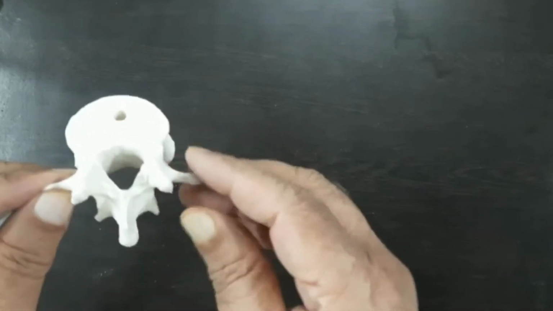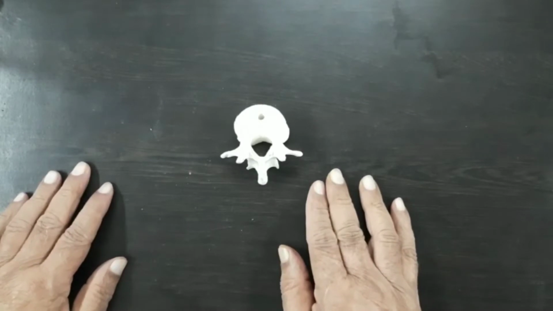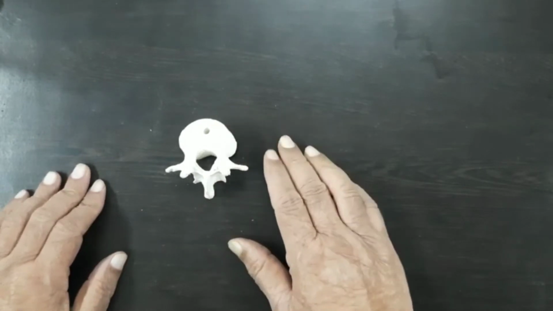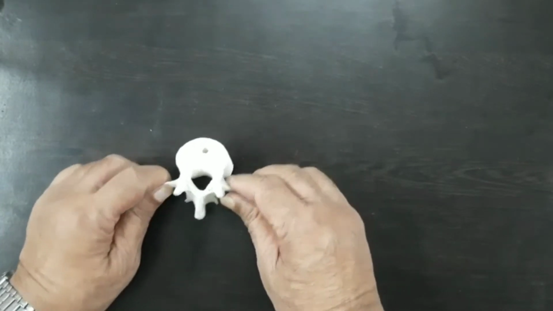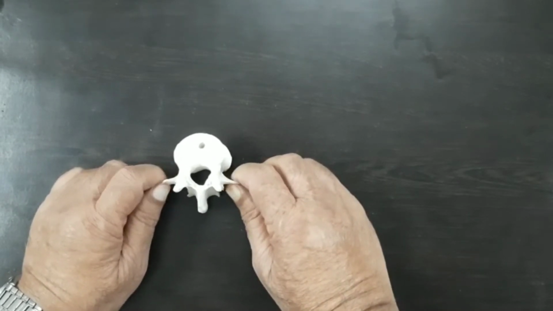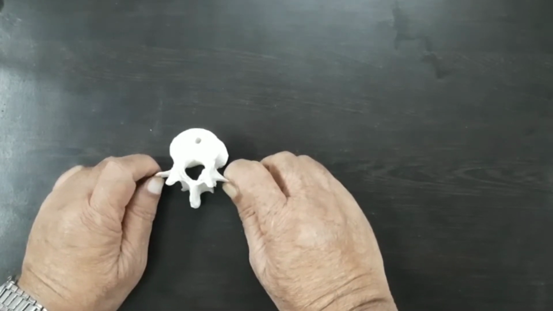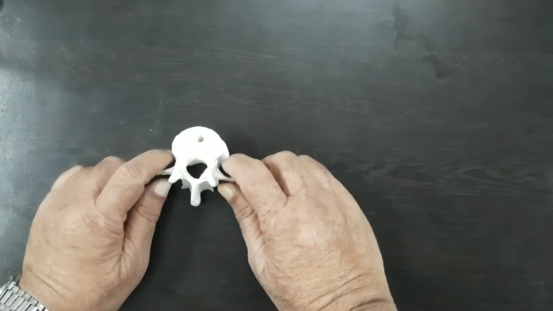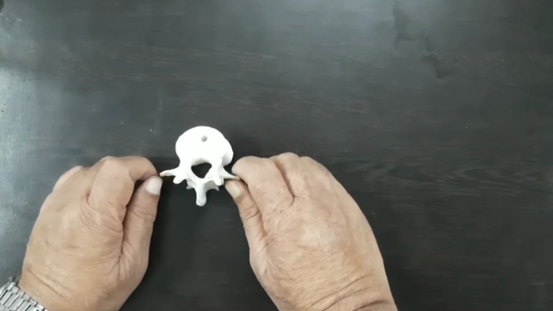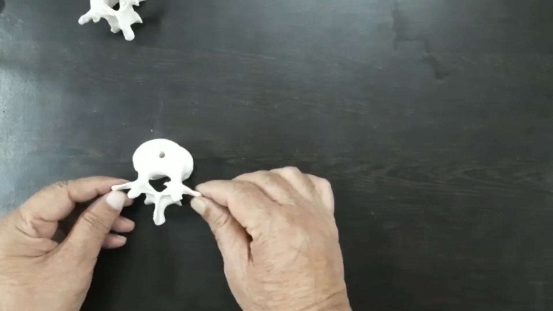Now we come to the lumbar vertebrae. There are 5 lumbar vertebrae, and out of these, the first 4, lumbar 1 to lumbar 4, are typical lumbar vertebrae, meaning their bony features resemble one another. The lumbar 5th is classified as an atypical vertebra because its bony features are different from the upper 4 lumbar vertebrae. First we will learn about the bony features of a typical lumbar vertebra.